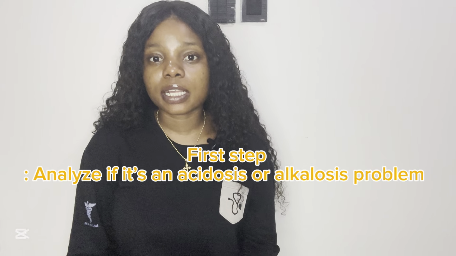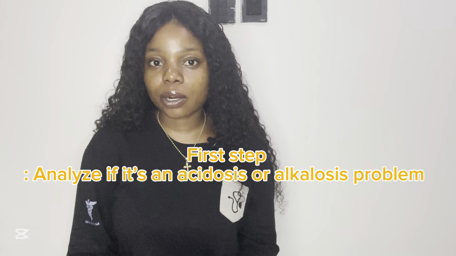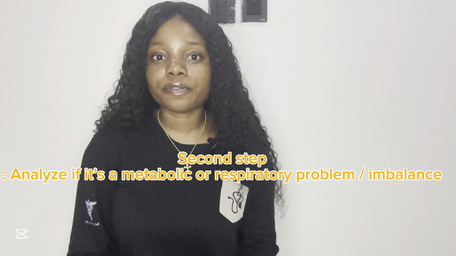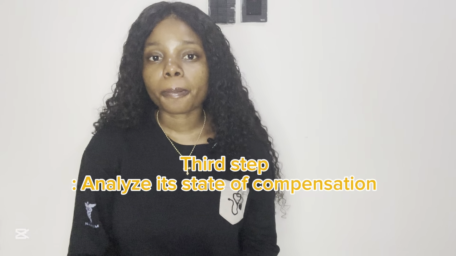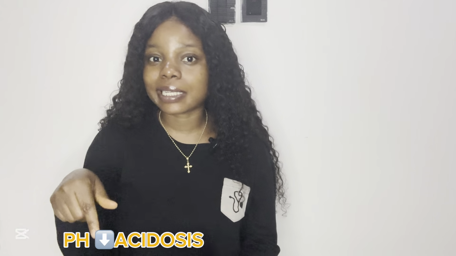Remember, in the last class, we looked at three major steps in analyzing arterial blood gas values. Firstly, we said analyze if it's an acidosis or alkalosis problem. Secondly, we said analyze if it is metabolic or respiratory imbalance. And thirdly, we said identify its state of compensation. So in the first step, in checking if it's acidosis or alkalosis, you have to look at the pH. pH down, that's an acidosis. pH up, that's alkalosis.